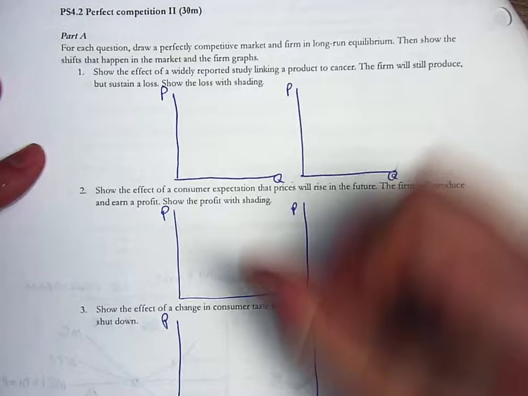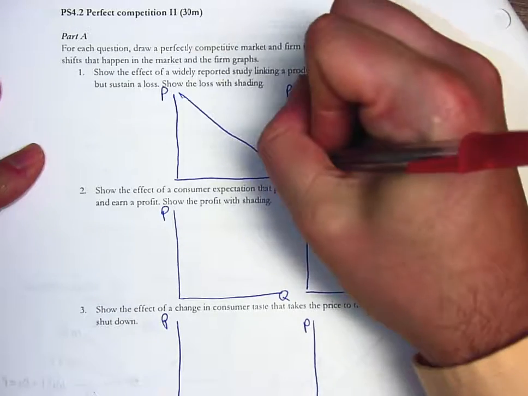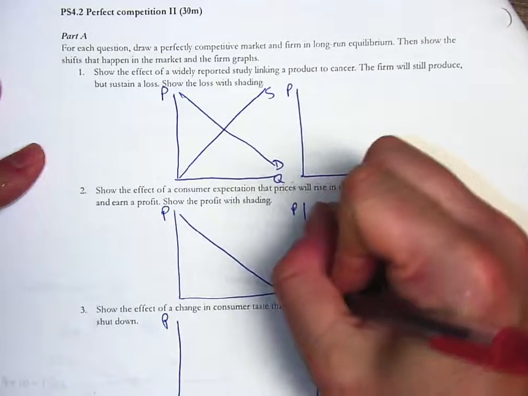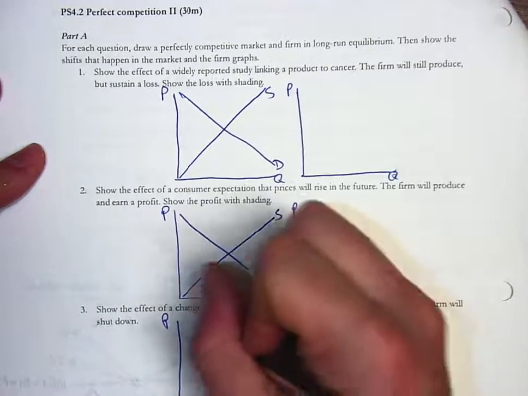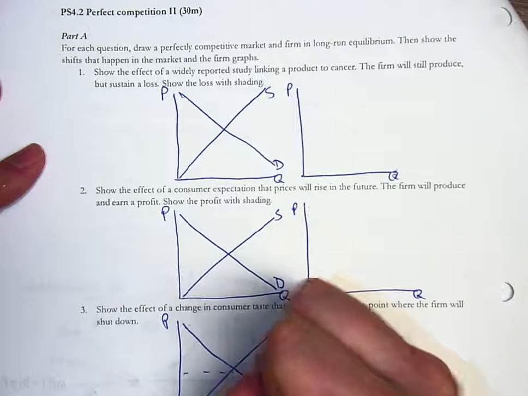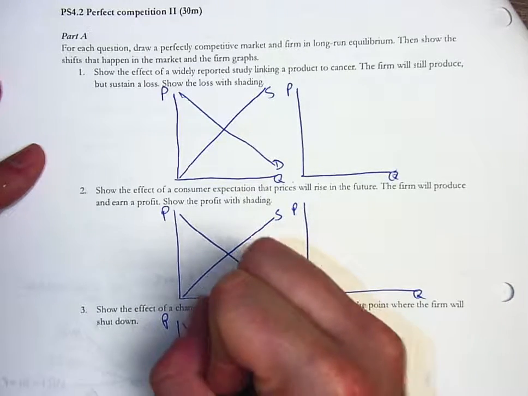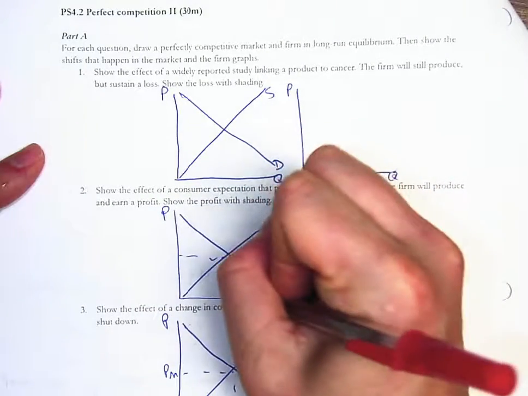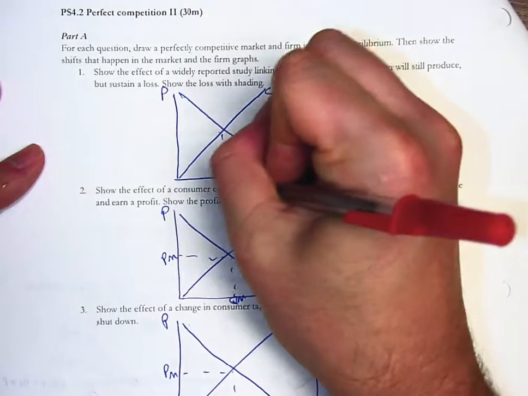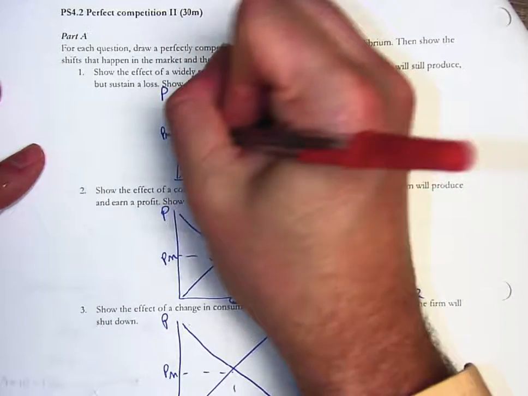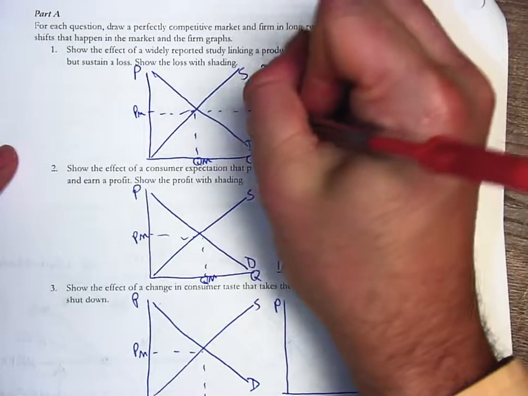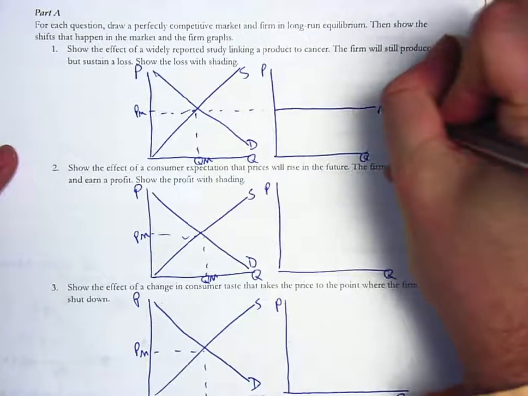And then, price. If we're going to start in equilibrium, we could just say supply and demand. QM, PM. And we know that for each of these, that market price is MR equals D equals ARP.